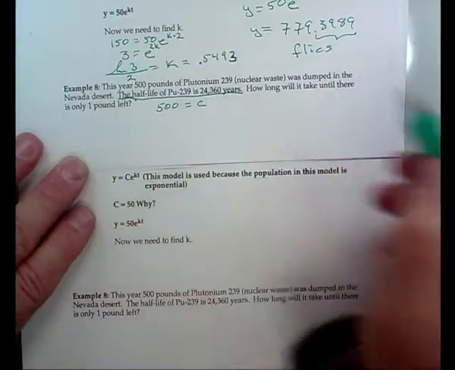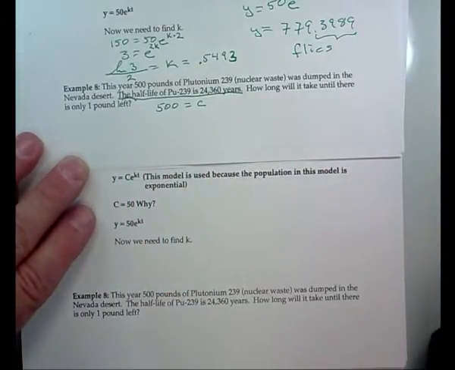Do you know what it means for a half-life? Have you ever heard of a half-life? What does it mean to you? So after that period of time, it's half. Yeah.